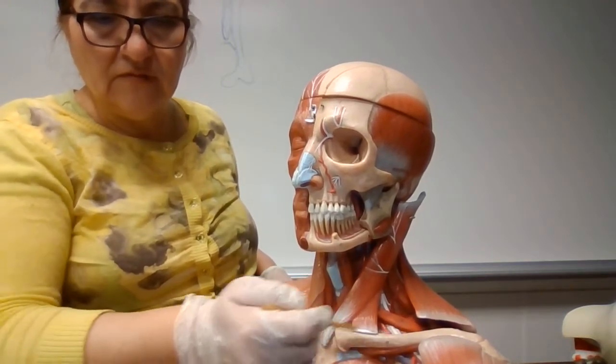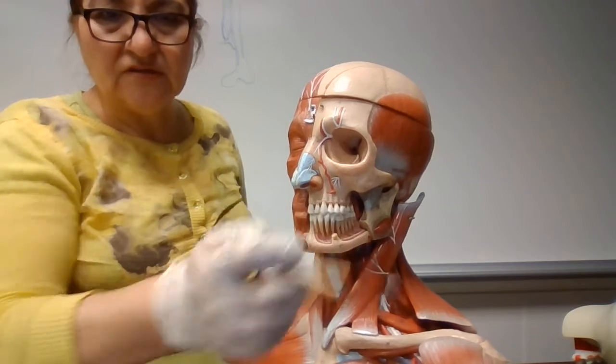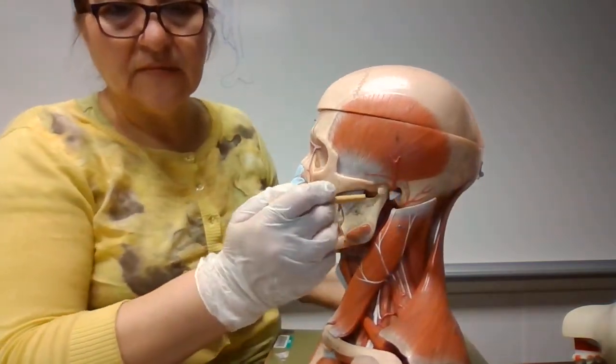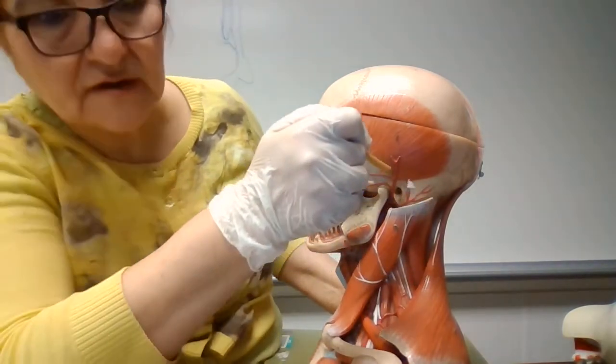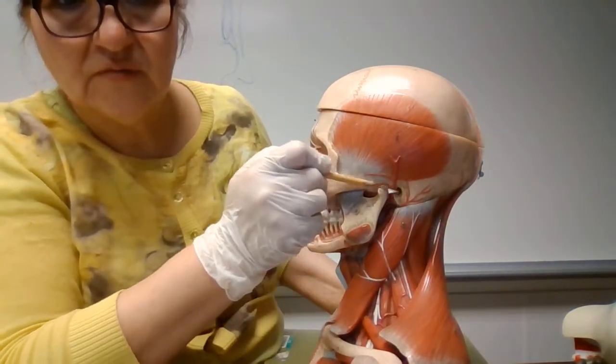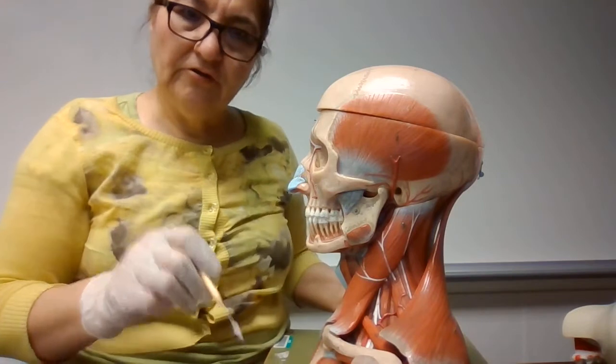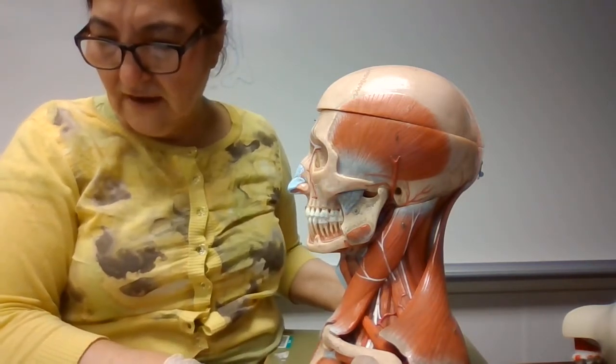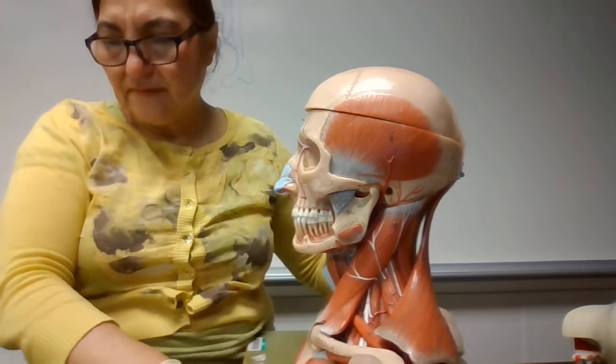That's your clavicle bone or collarbone. And mastoid, that's the mastoid bone, part of your temporal bone. That's called sternocleidomastoid muscle, or SCM.